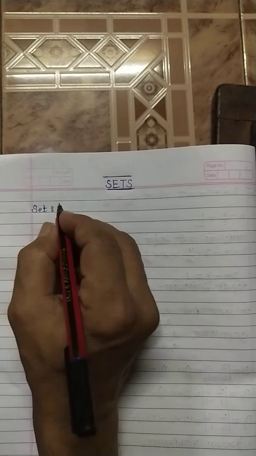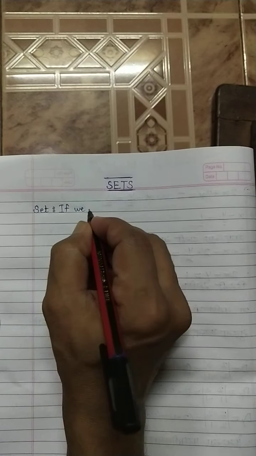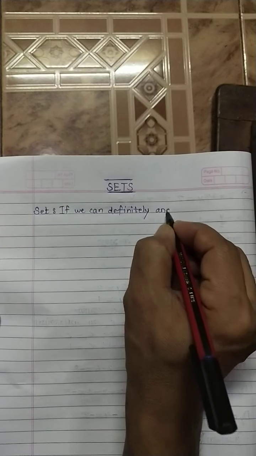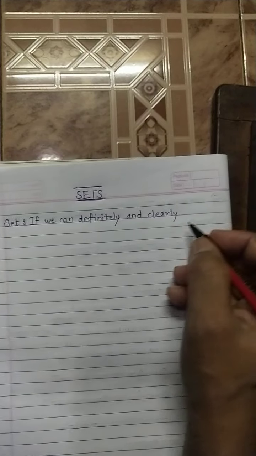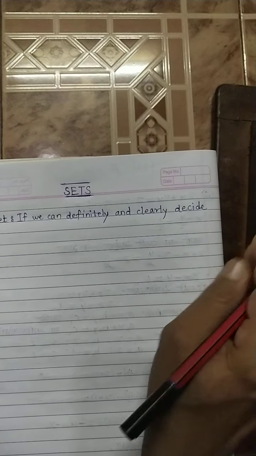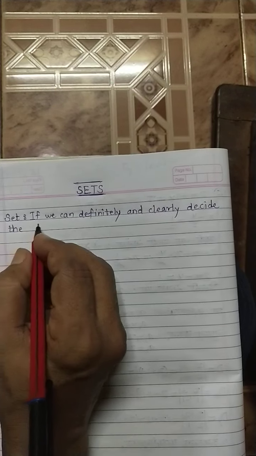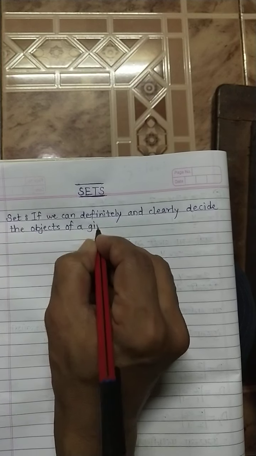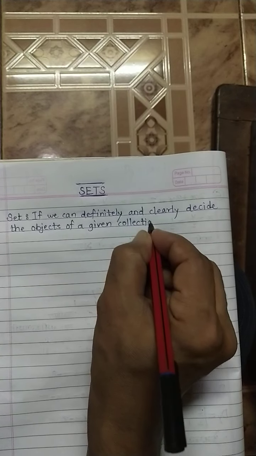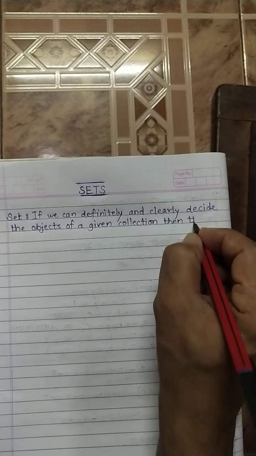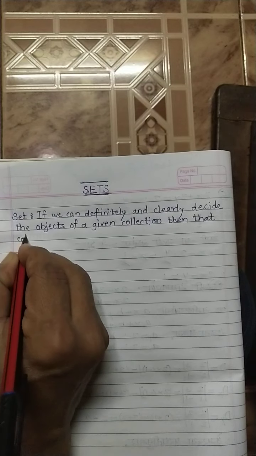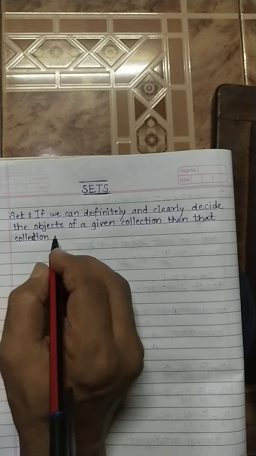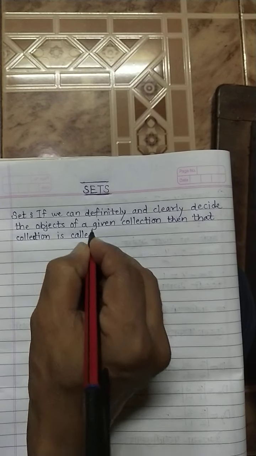I am telling you about it. If we can definitely and clearly decide the objects of a given collection, then that collection is called a set.